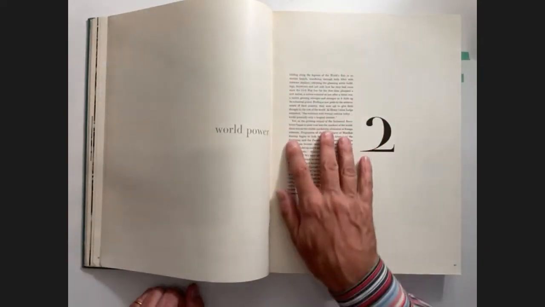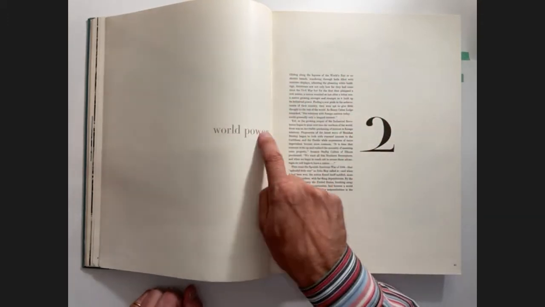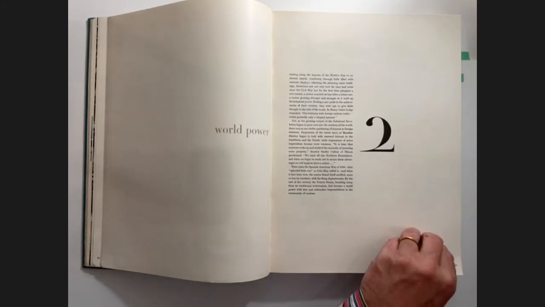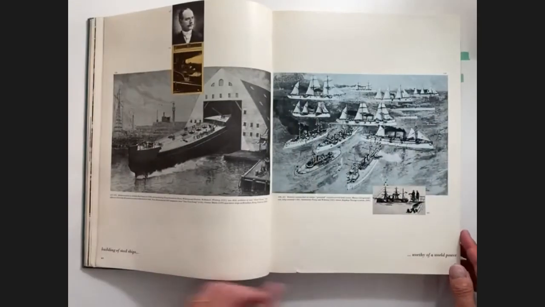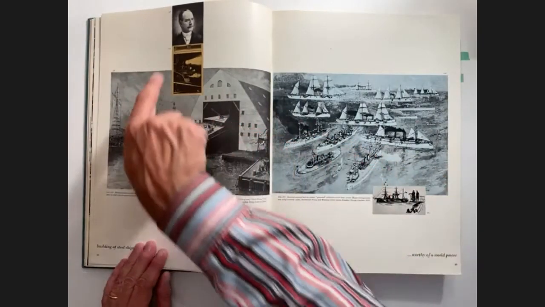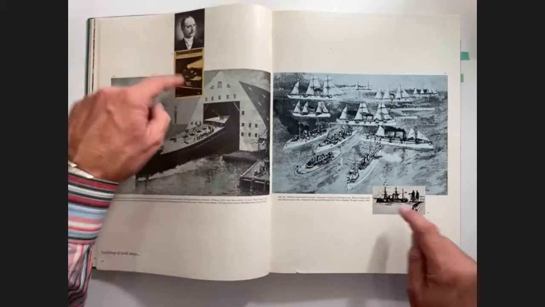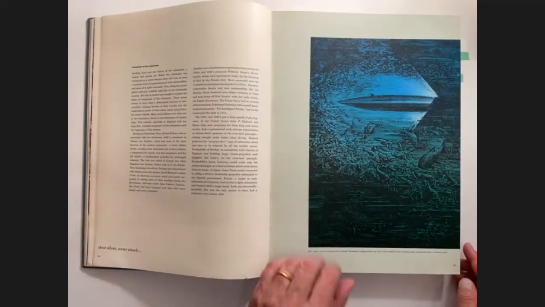So we've seen this before, right? 1 column, a large, beautiful number, and a section title, and bugs flying through the video. Okay, and then we go on through here. All right, here's a nice touch where this image breaks into that one. So it creates this dynamic kind of balance on the spread.